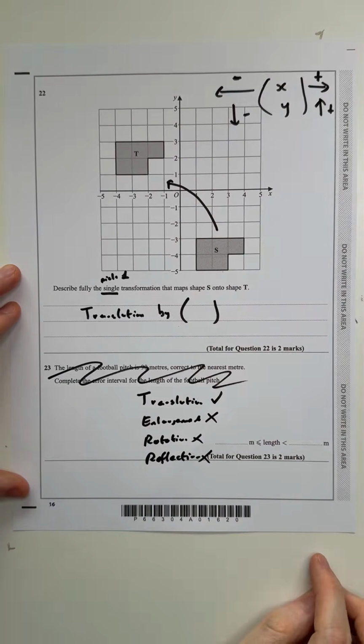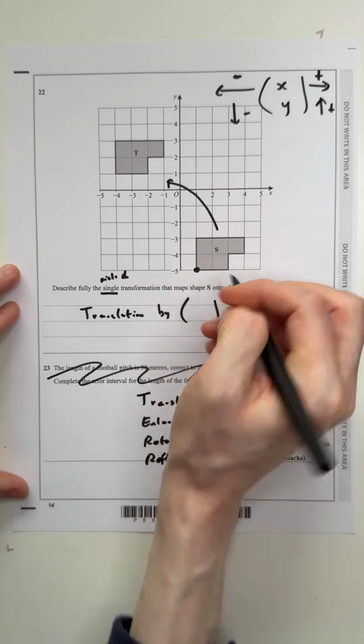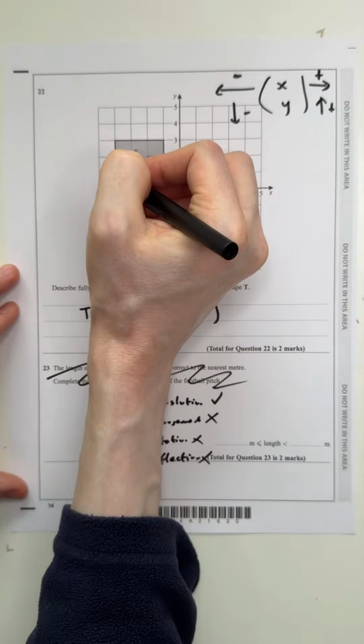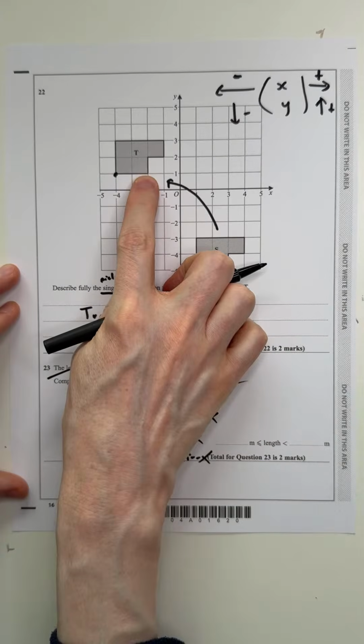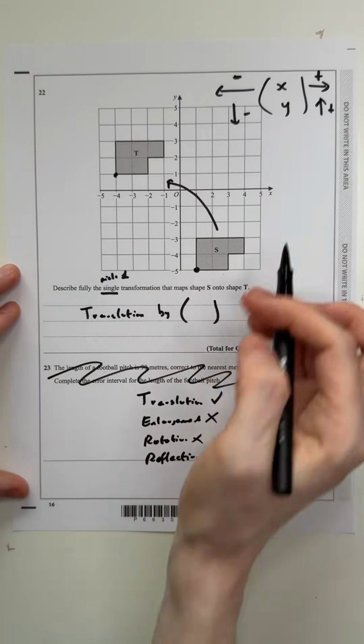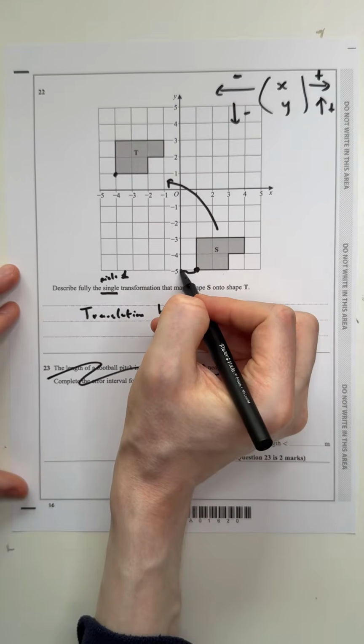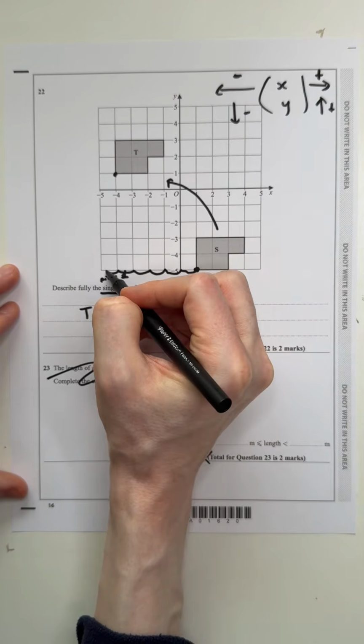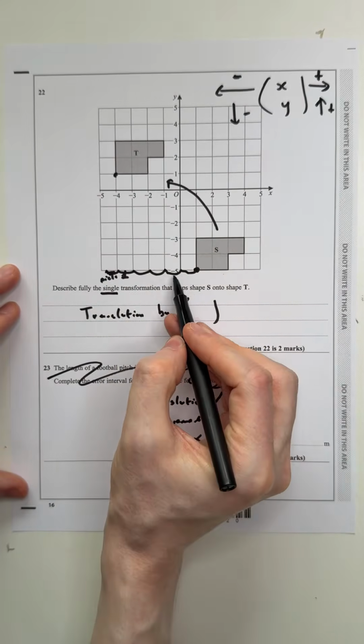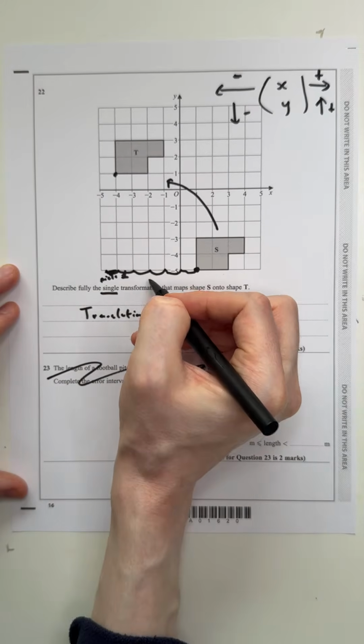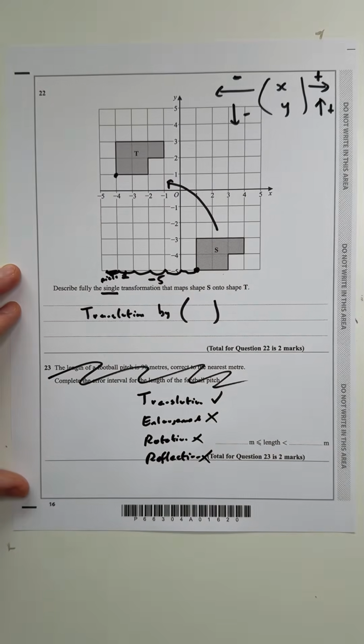So you pick a vertex on S and you map it to its corresponding vertex on T. I'm going to pick bottom left. That must map to bottom left on T. You can't go from here to here, that's not the same vertex. So first of all, you always do x first. On x, we've gone 1, 2, 3, 4, 5. And it's gone in the negative x direction, so it's -5, because it's gone 5 squares left.